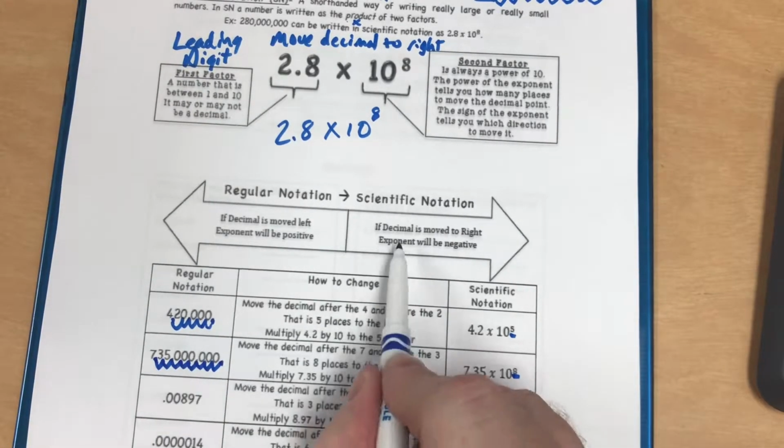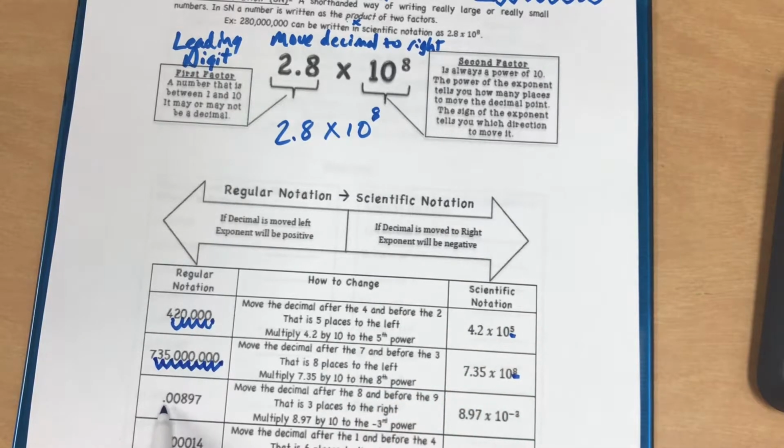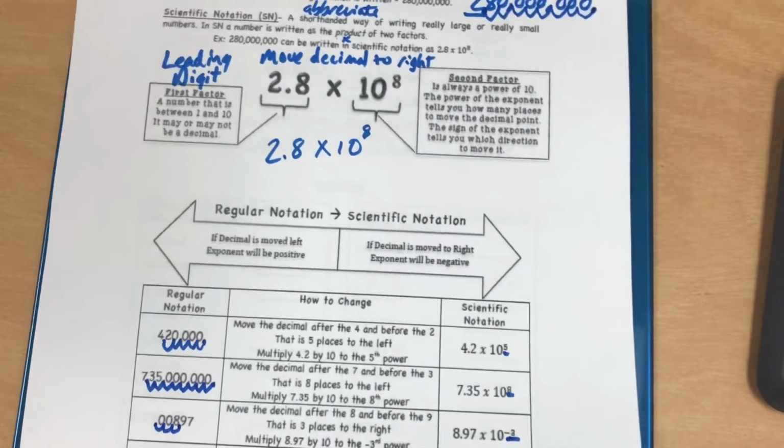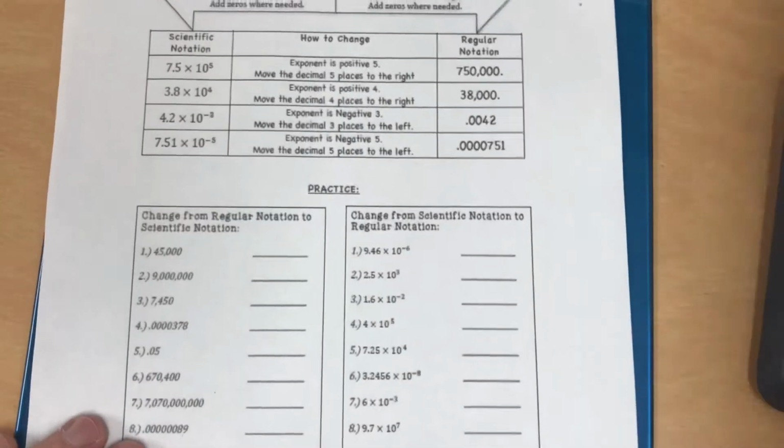Now, if we're going to move it to the right, our exponent is going to be negative. That means we have a really small number. Here's where you got to remember. The decimal's here. I need it to be on the right side of the leading digit, the first non-zero number. 1, 2, 3 times. That's how we get a negative 3. It's going to be right there between the 1 and the 4. 1, 2, 3, 4, 5, 6. So that's how we get a negative 6. Okay? Let's look at the second page here.